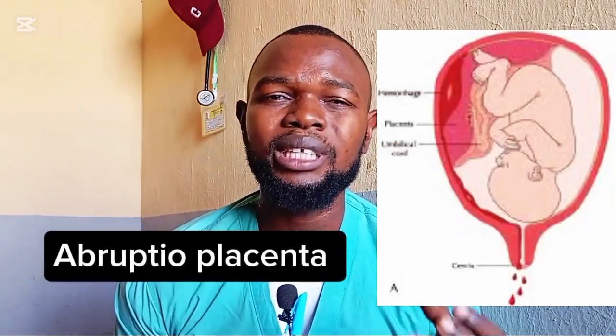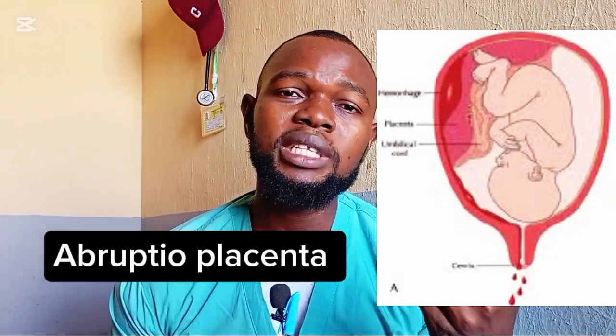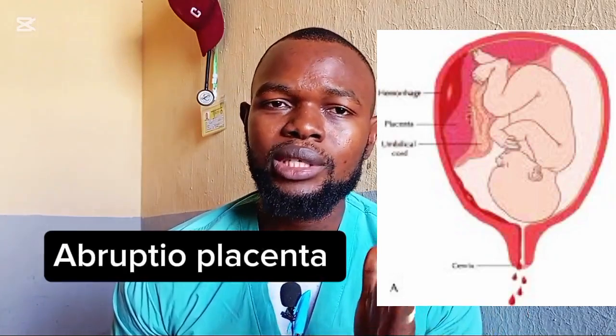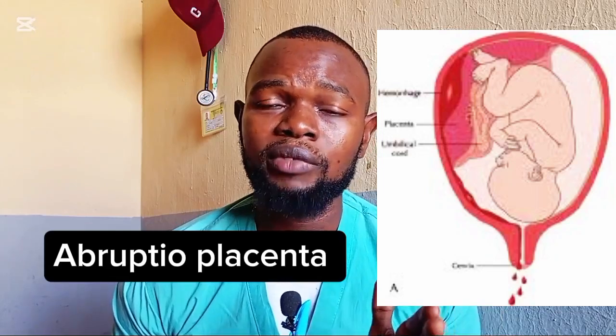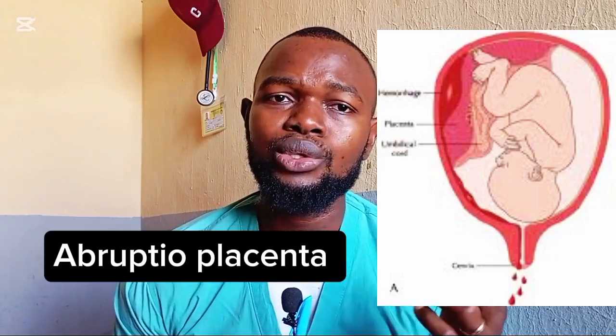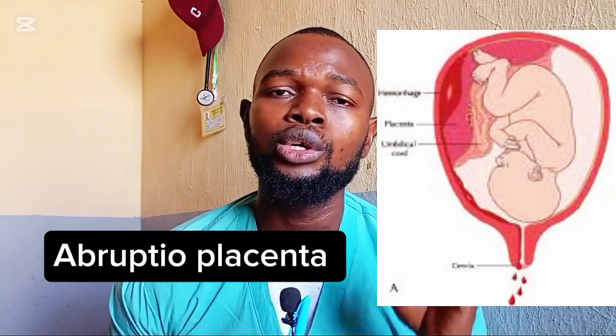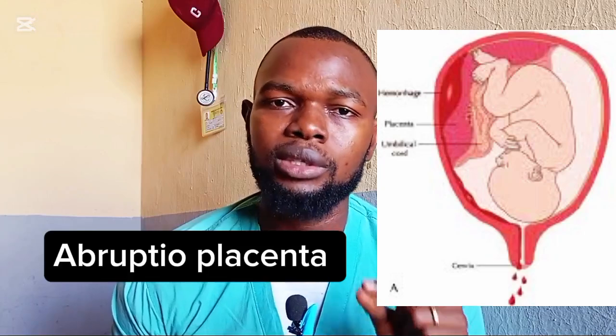There is a condition called abruptio placenta. In this condition, the placenta is separating from its attachment to the wall of the uterus, therefore disconnecting the vessels, that's the blood vessels, the arteries supplying blood to the placenta from the uterus. This will further reduce the amount of blood going to the baby for ultrafiltration in the kidneys.